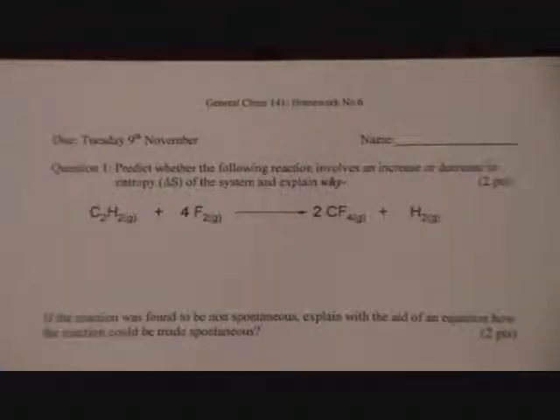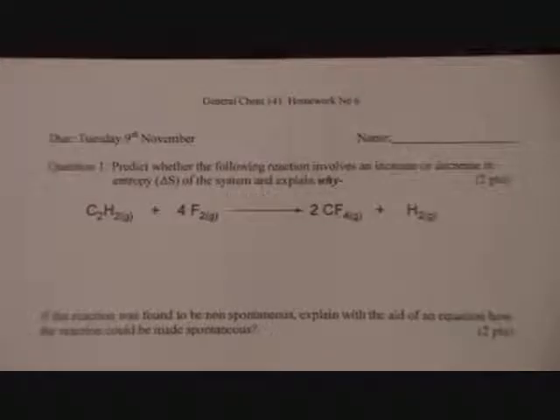Okay, I hope everybody's enjoying their Thursday off on Veterans Day. And let's have a look at the homework from this past week.